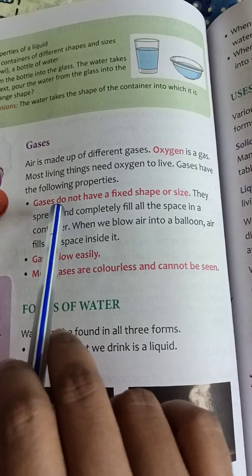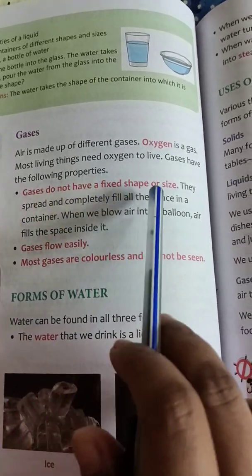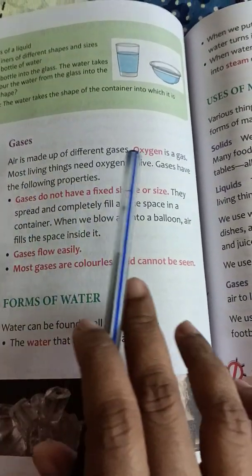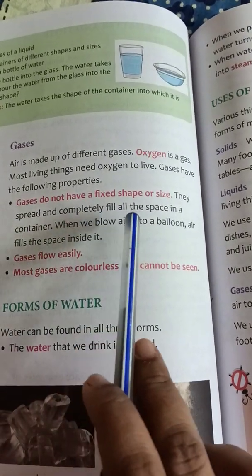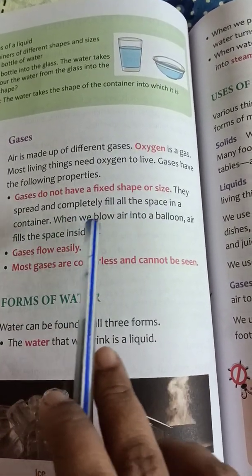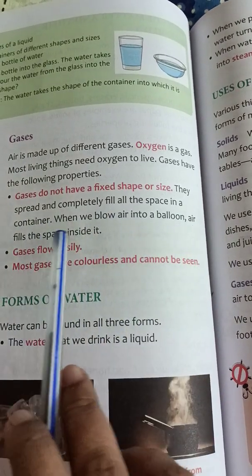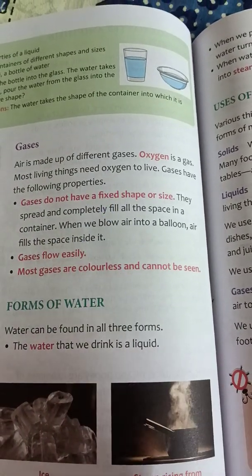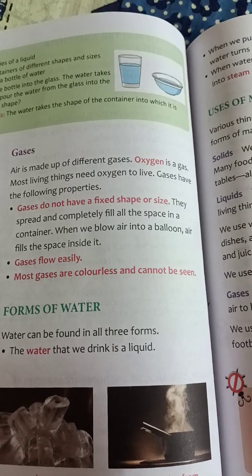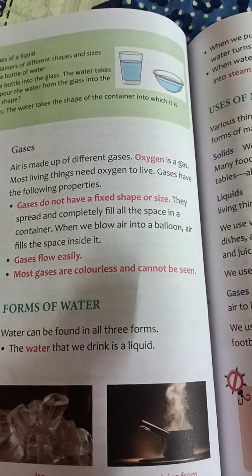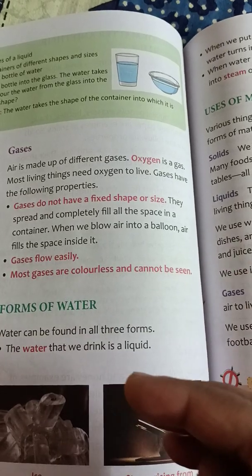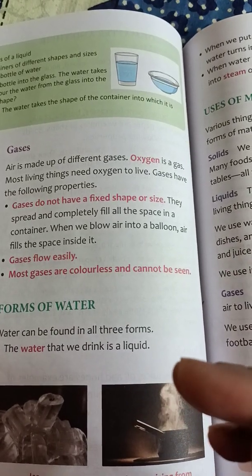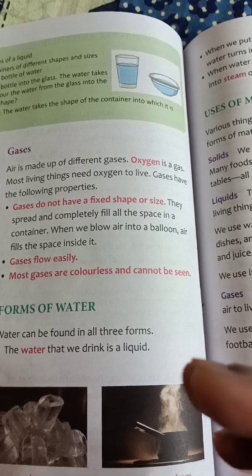These are some of the properties. Gases do not have a fixed shape or size. They spread and completely fill all the space in a container. When we blow air into a balloon, air fills the space inside. Suppose you have a balloon and when you blow air into it, it blows up and takes the shape of the balloon. All the gas that is inside the balloon is gas.